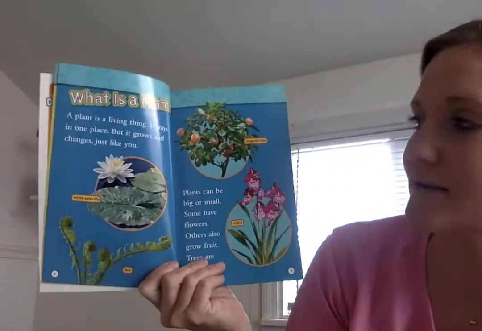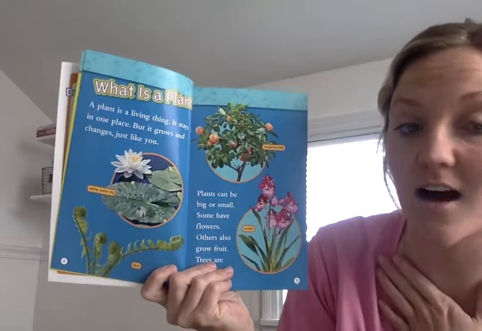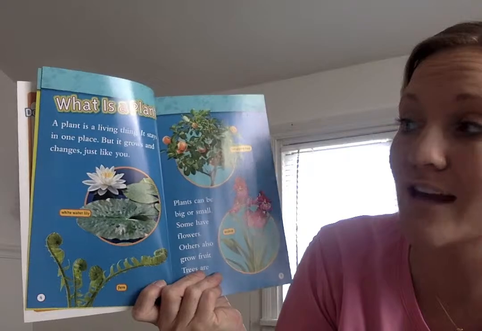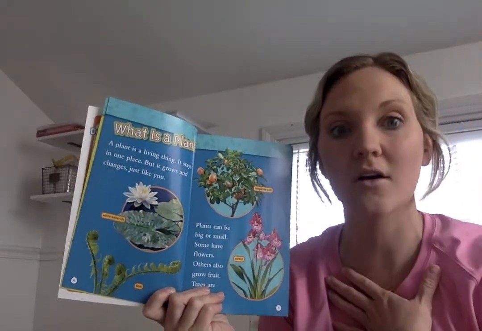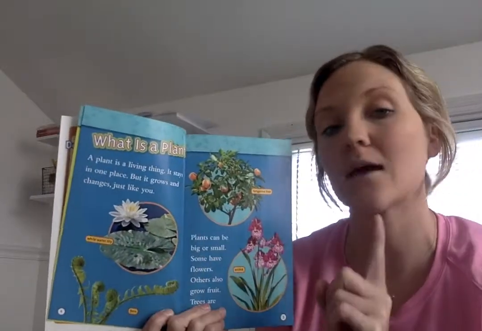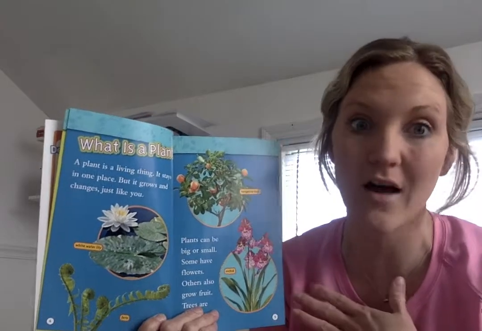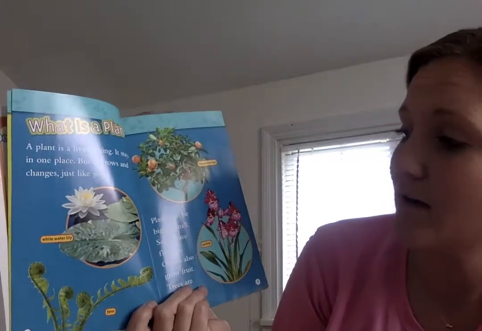So what is a plant? A plant is a living thing. So it's a living thing like us people. It stays in one place, but it grows and changes just like you. So like how we are living things and we can go wherever we want, the plants stay in one place. They can't move. They don't have legs or feet to move, but they do grow and change.